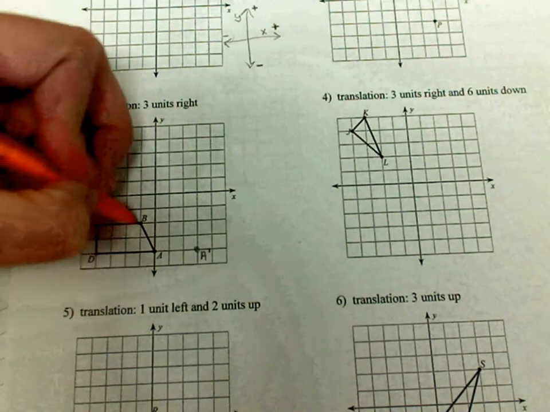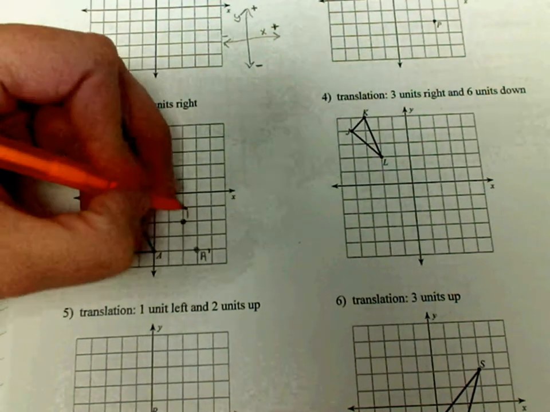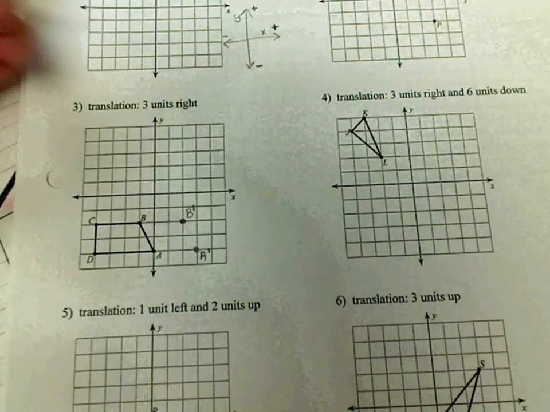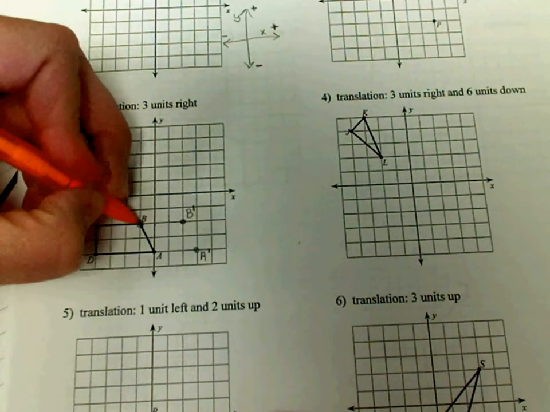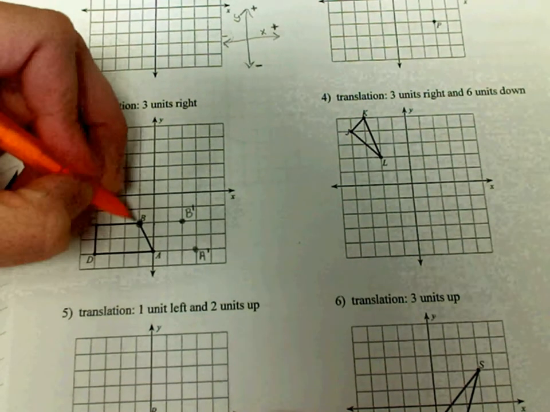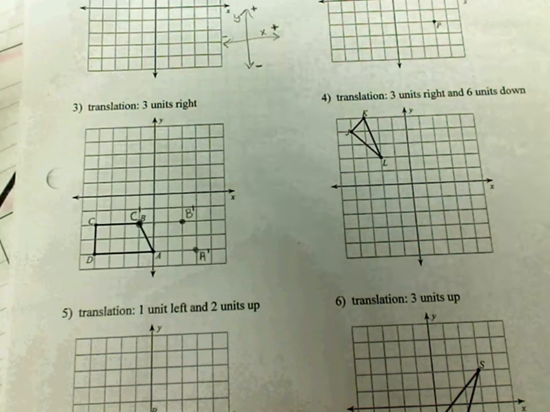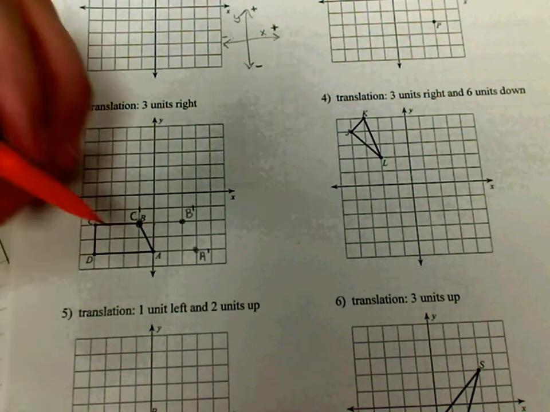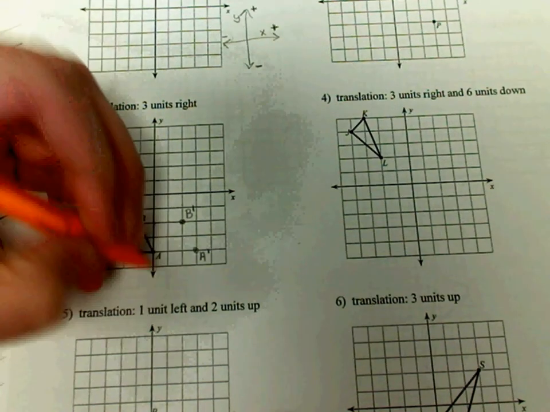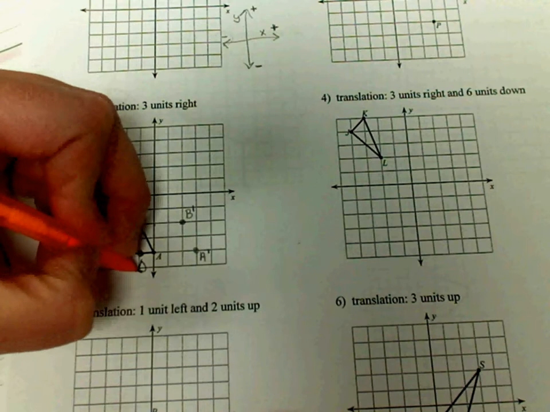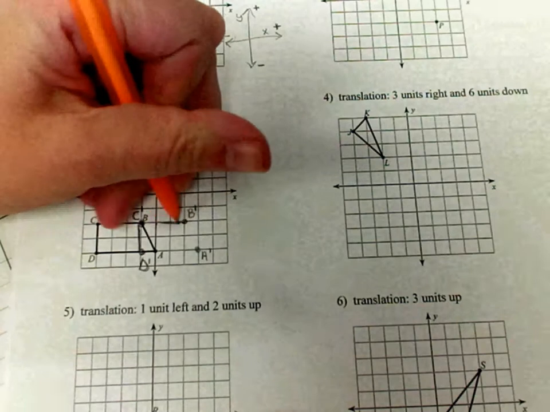B, 3 units right. 1, 2, 3. C, 3 units to the right. 1, 2, 3. And that ends up right where the B in the pre-image was, but that's okay. Just put the C over here with your pencil. C prime, I mean. D, 3 units right. 1, 2, 3. It'll look better when all the dots are connected. Okay, don't forget to connect your dots.